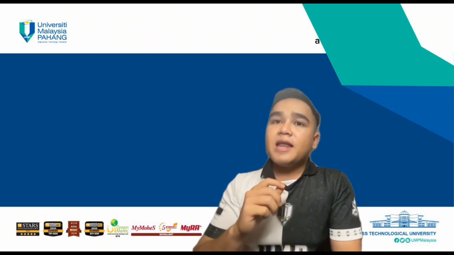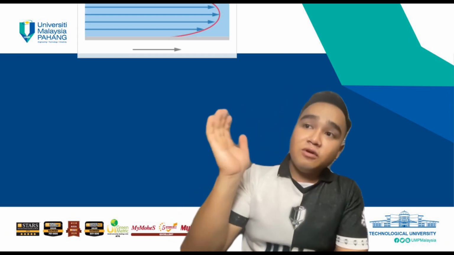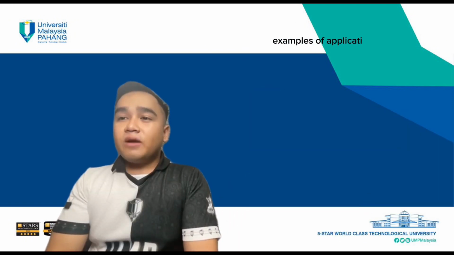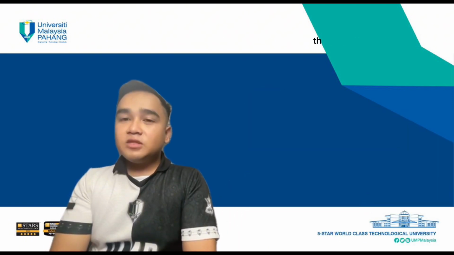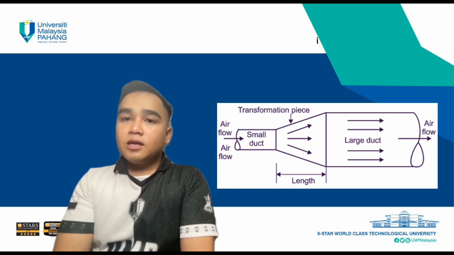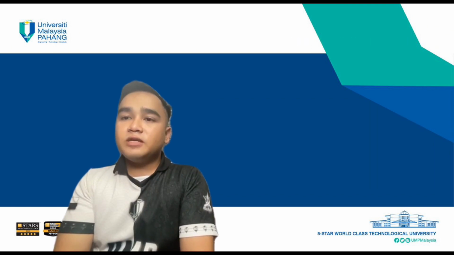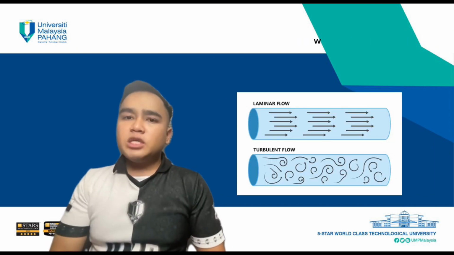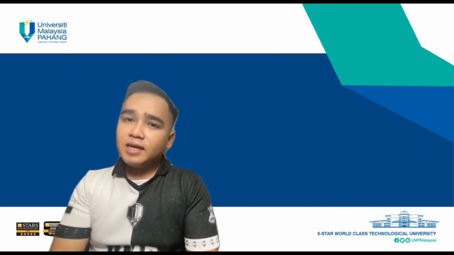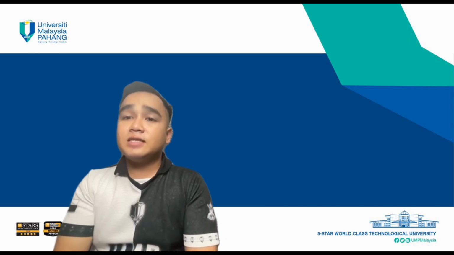In situations of low Reynolds number, flow tends to be dominated by laminar flow, while high Reynolds number flow tends to be turbulent. Examples of application of Reynolds number. The first one is pipe and duct flow. Reynolds number is used to determine the flow regime in pipes and ducts. It helps in determining whether the flow is laminar or turbulent, which is important for understanding pressure drops, heat transfer rates, and overall behavior of the fluid in the system.